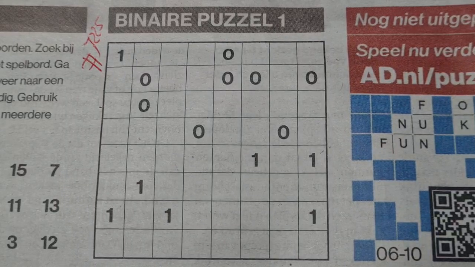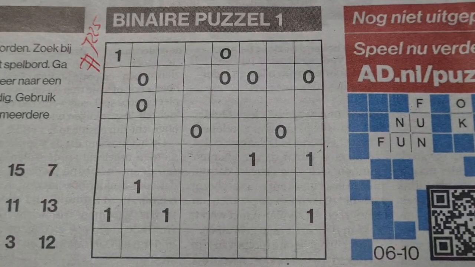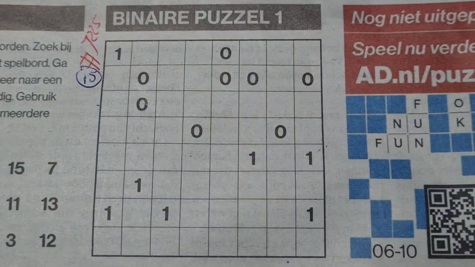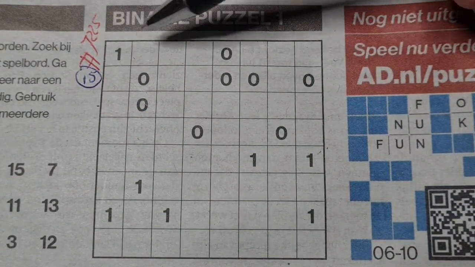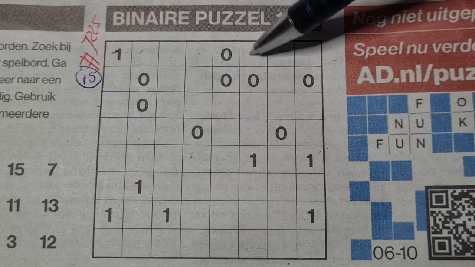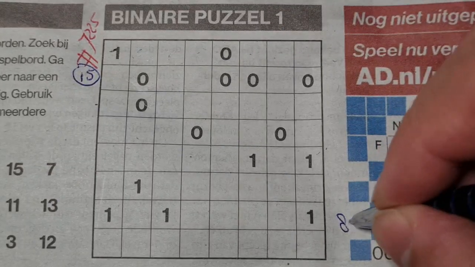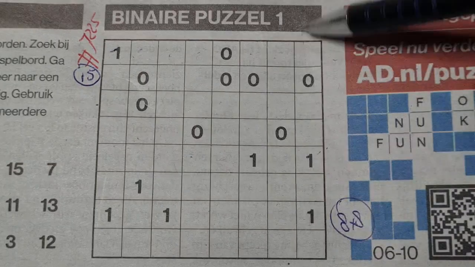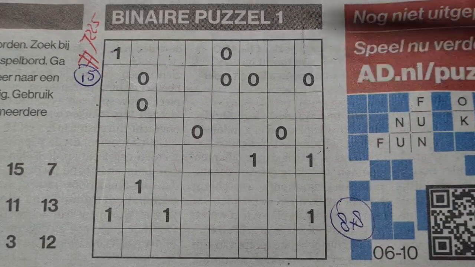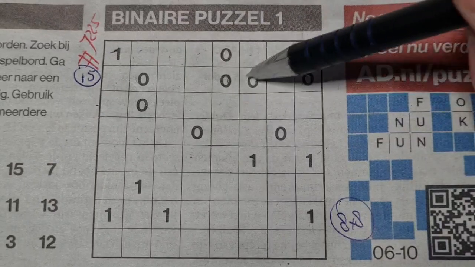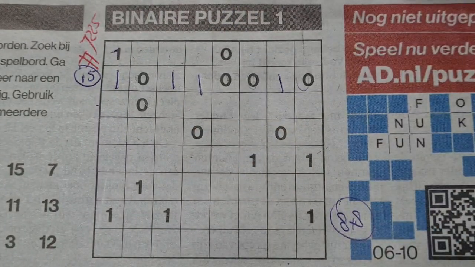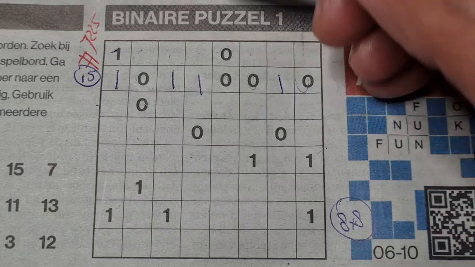Before I start, I always count the printed digits. This one has 15 printed digits. And what kind of binary puzzle is this? Let me count. 1, 2, 3, 4, 5, 6, 7, 8. An 8 by 8 binary puzzle. That means in a column or in a row, there are always 4 zeros, 1, 2, 3, 4, and 4 ones, 1, 2, 3, 4. Alright, so let's get started.